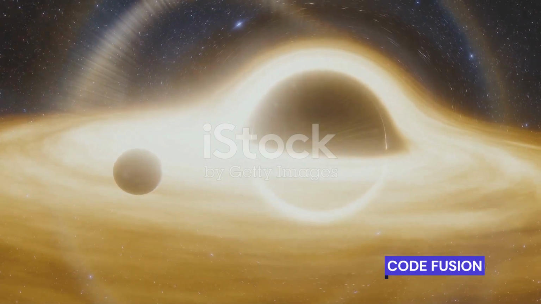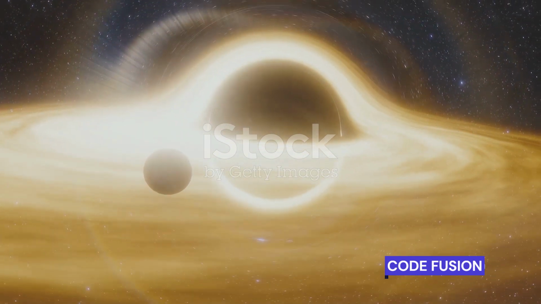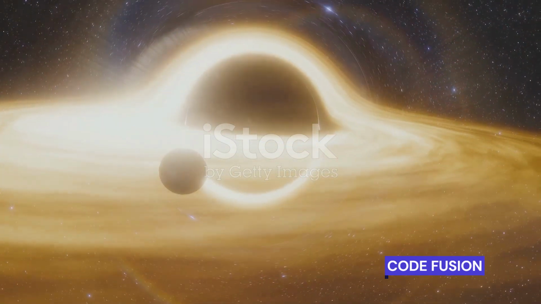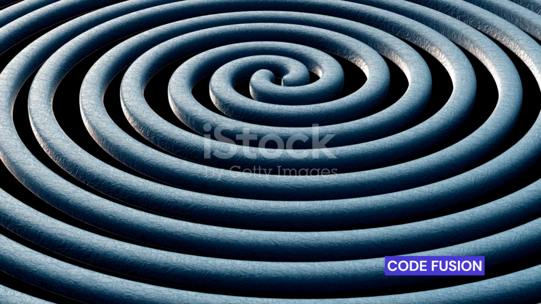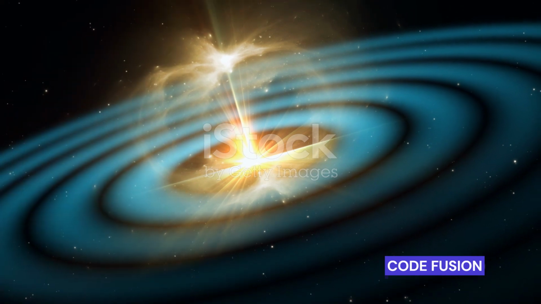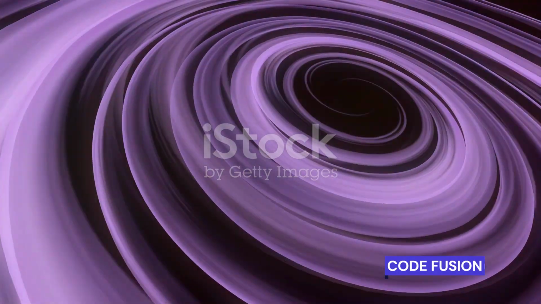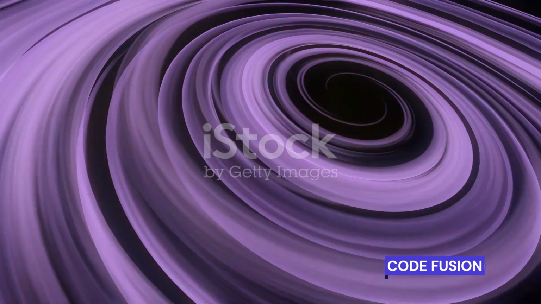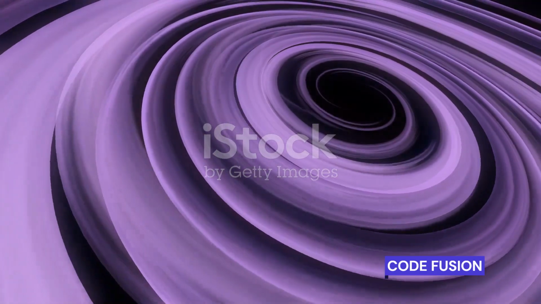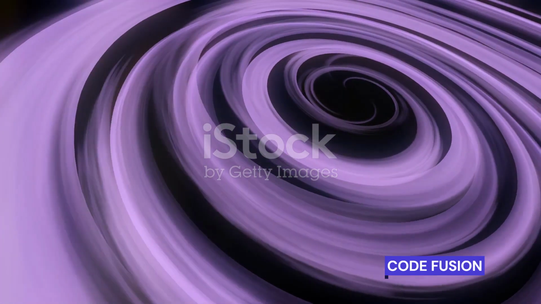Gravitational waves, on the other hand, are ripples in space-time caused by the acceleration of massive objects. They are like the ripples created when you toss a stone into a pond. In 2015, a century after Einstein proposed their existence, gravitational waves were finally detected, proving yet another prediction of the general theory of relativity.